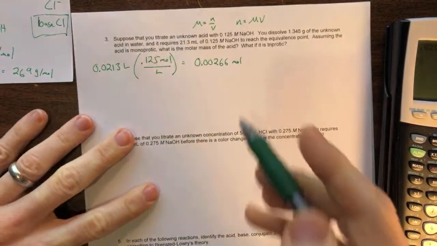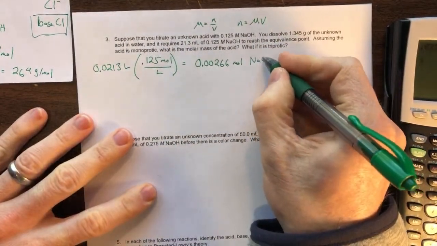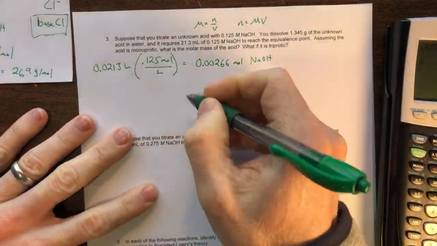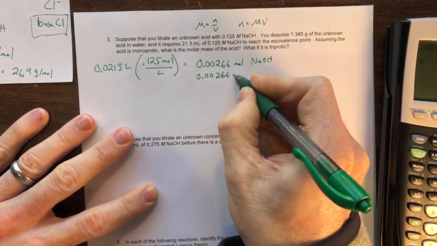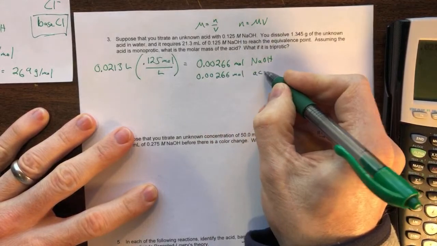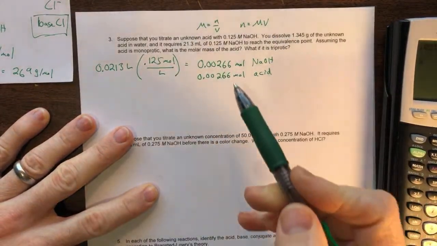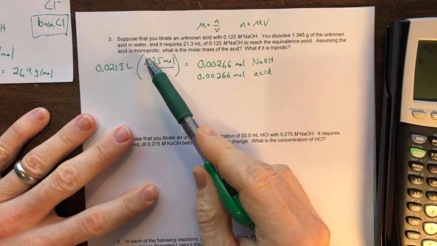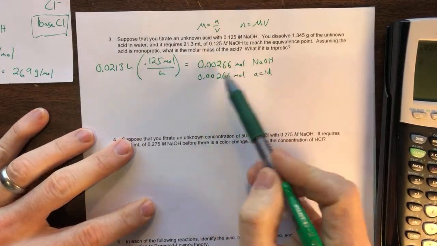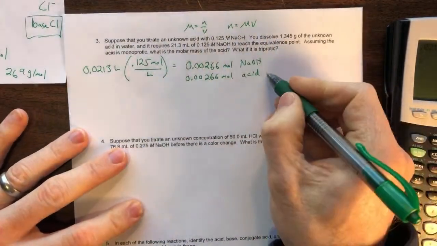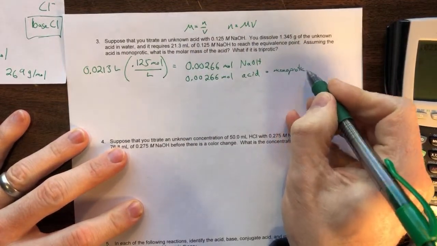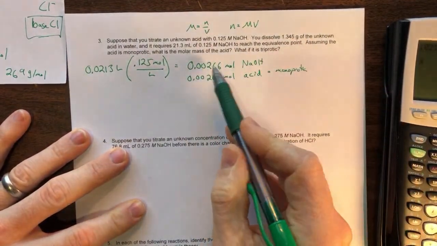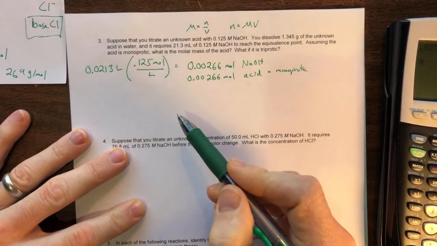So this is moles of sodium hydroxide. Monoprotic would mean that we have this many moles of our unknown acid, okay? Now, if it's diprotic, then we're going to have half of that. All right, so this is monoprotic. If it's triprotic, it's going to be 1/3 of that, okay?